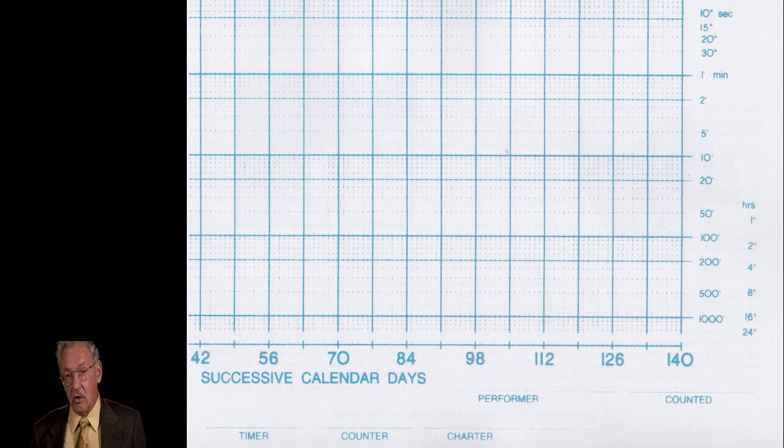On the line below those that we just talked about, you'll see the word charter. That is where you enter the name of the individual who is actually doing the charting. Need not be the individual whose behavior is being recorded, although it could be. And the same for the next blank, which says counter. That's the place where we enter the name of the individual who is counting the behavior. And remember that you have to count it in order to get a frequency.